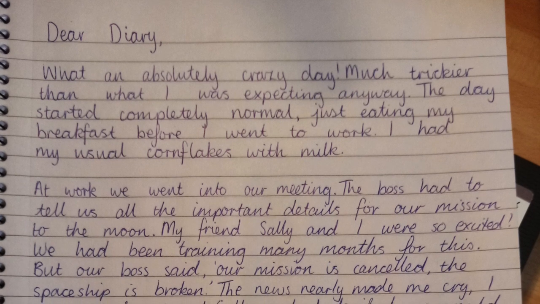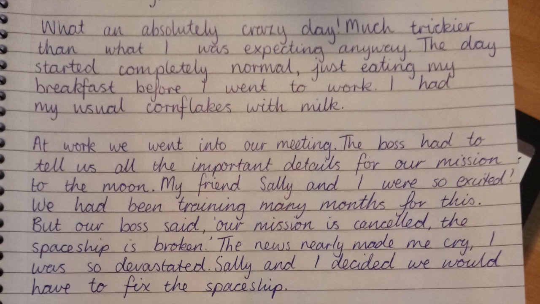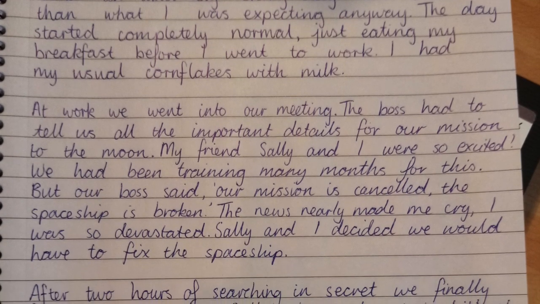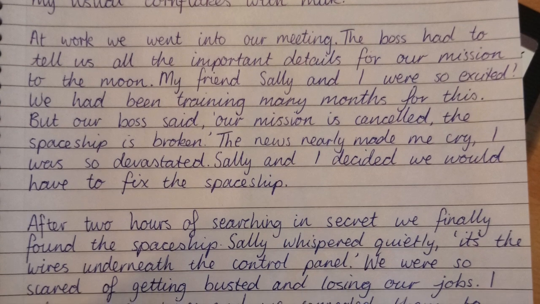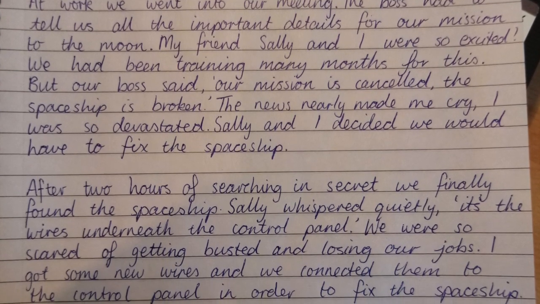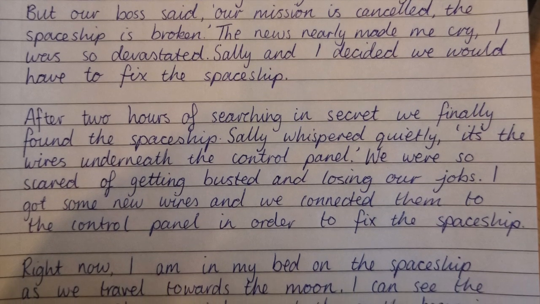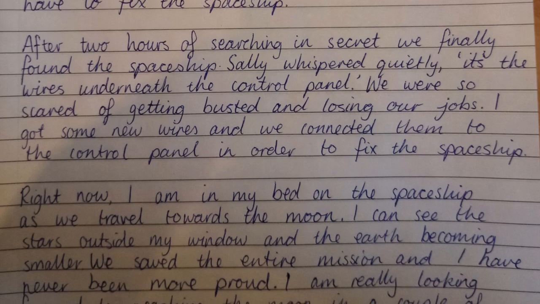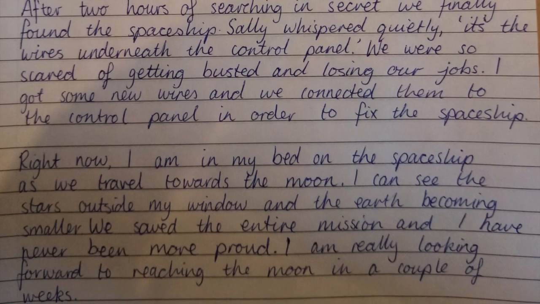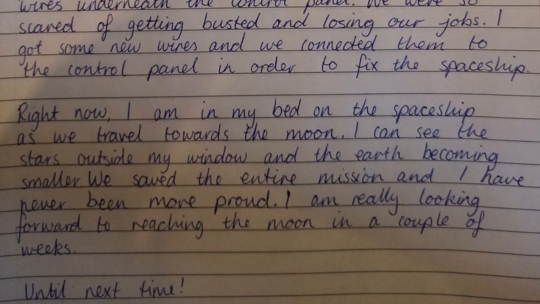And here we have the final piece of writing, the diary entry fully completed. You can see the paragraphs quite clearly, and you can see the punctuation. We've got our full stops, our capital letters, first person, we're using our past tense. So if we go back to our checklist, we can make sure that we have followed all of our writing features for this piece of text.